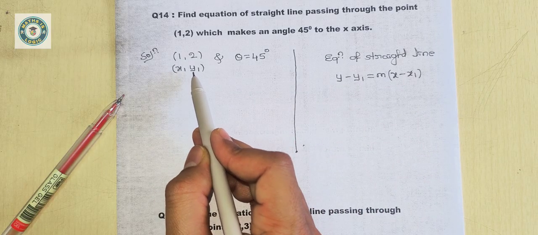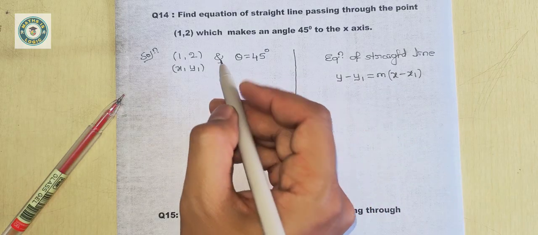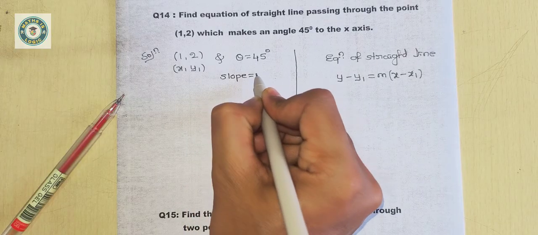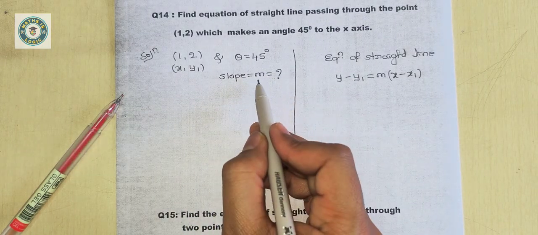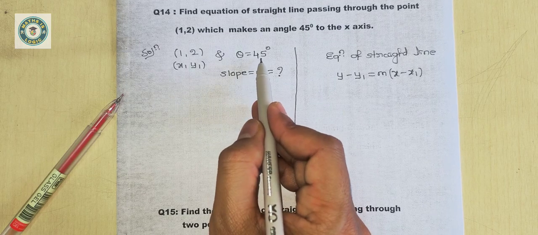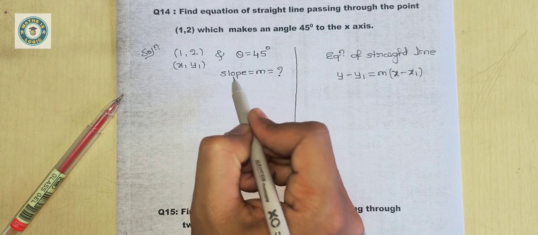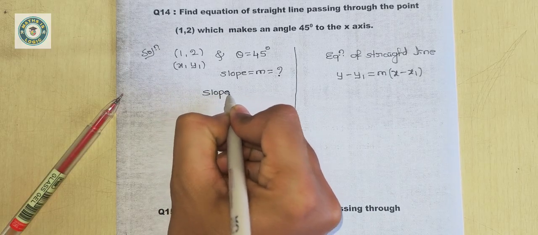Already it is given, and we need the m value. M means slope value, but the slope is not given, therefore slope m is what here? Question mark. But instead of the slope, the angle 45 is given. So using this angle, first we need to find which value? Slope.